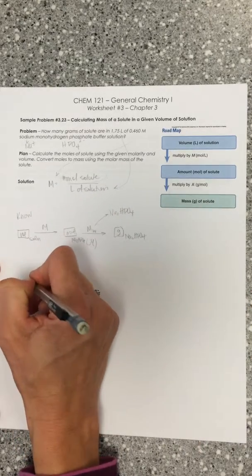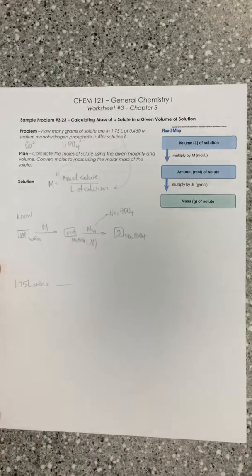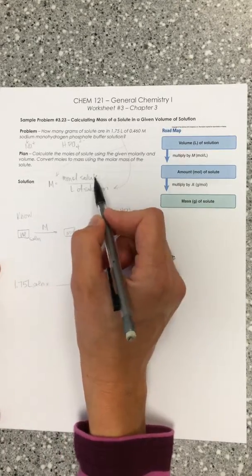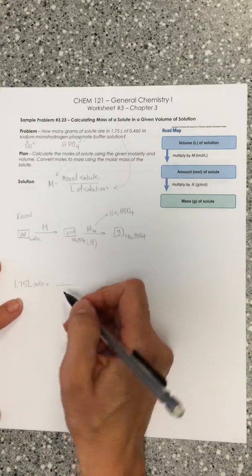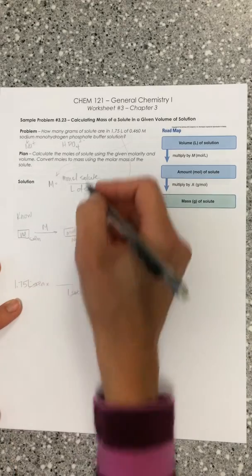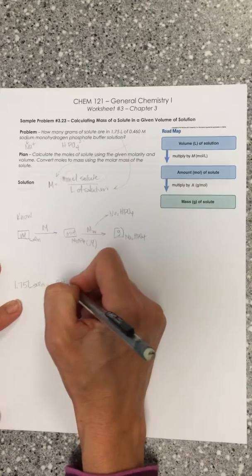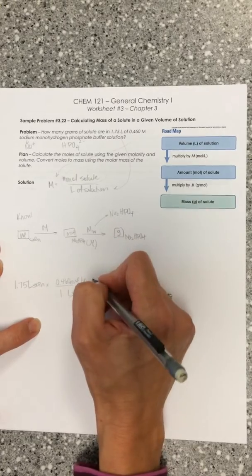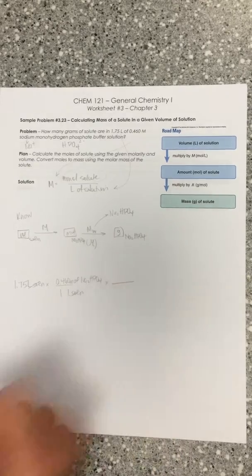So we know that we have 1.75 liters of that solution. We're going to multiply that by, or we're going to use the molarity. Now keep in mind, molarity comes in moles of solute per liter of solution, or we could use it the flip way. It depends on what we're walking between. Now, we know we want liters of solution down below because we want those units to cancel. So that means we're going to use it as written up here. Per 1 liter of solution, we have 0.460 moles of that sodium monohydrogen phosphate buffer, so Na2HPO4.